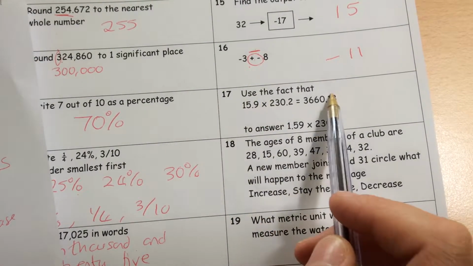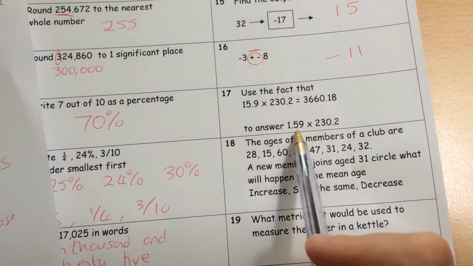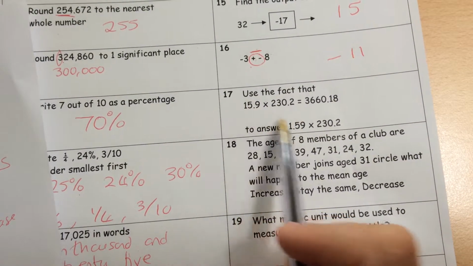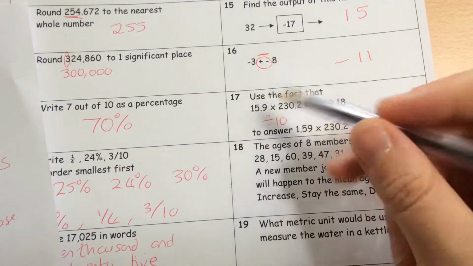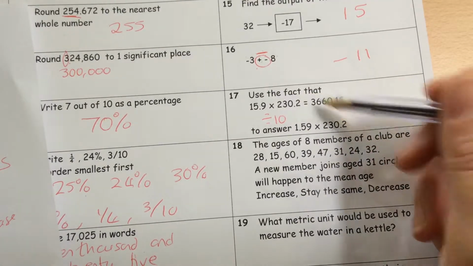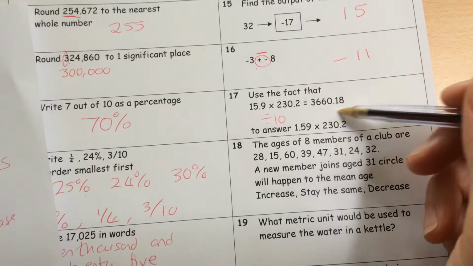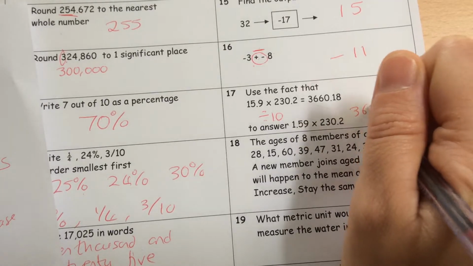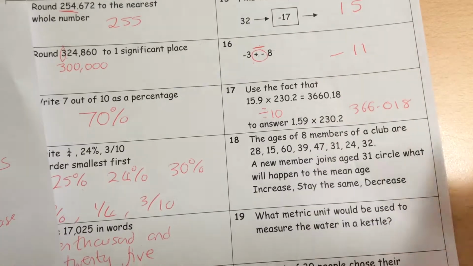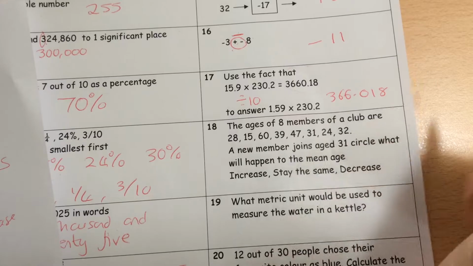Using this fact to answer this question, so you look to see how the number has changed. This number has been divided by 10. This number hasn't changed. So I'm going to have to divide my answer by 10. So dividing my answer by 10 would be 366.018.